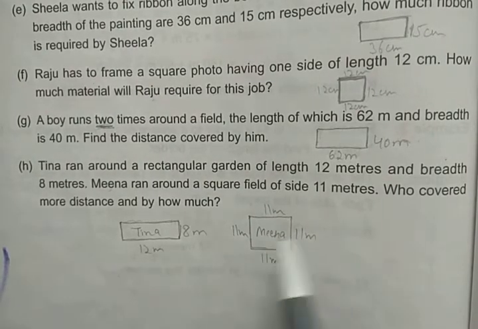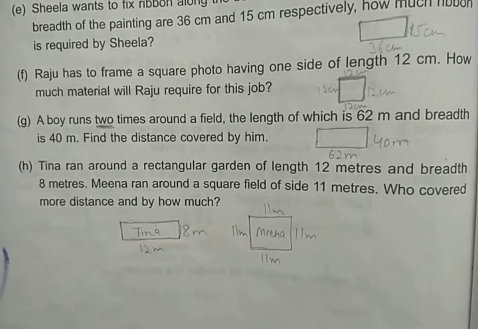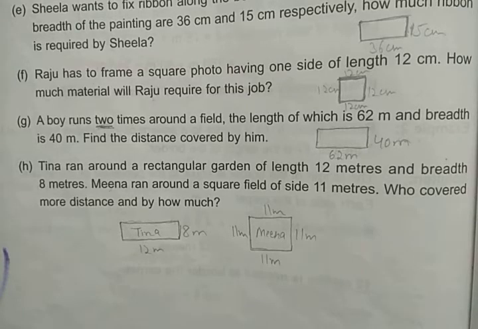सो दोनों का आप पेरीमीटर निकालेंगे और दोनों का डिस्टेंस कवर्ड निकालेंगे, देन यू कैन इजीली कंपेयर द डिस्टेंस कवर्ड बाय देम. जब दोनों का डिस्टेंस हो गया तो यू कैन इजीली कंपेयर एंड यू कैन फाइंड आउट हु रन्स मोर डिस्टेंस, हु कवर्ड मोर डिस्टेंस. लेट अस डू दिस क्वेश्चन.